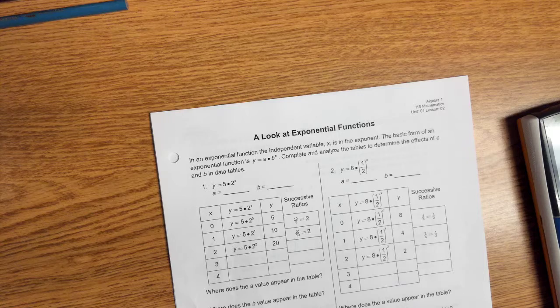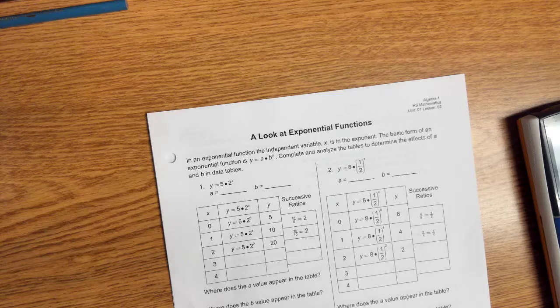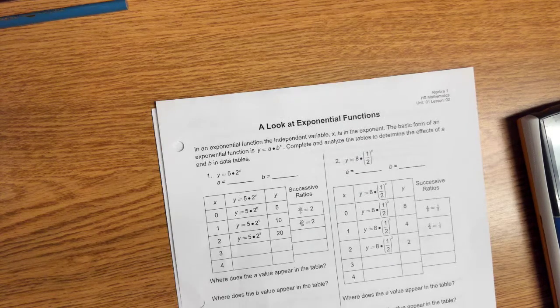Talking about the test that you're going to have tomorrow. There are going to be 2 questions where you need to find the successive ratio. Period 1 had a problem finding successive ratio. They couldn't remember even what that was. So what I've done is I pulled this paper out because it reviews how to find successive ratios.